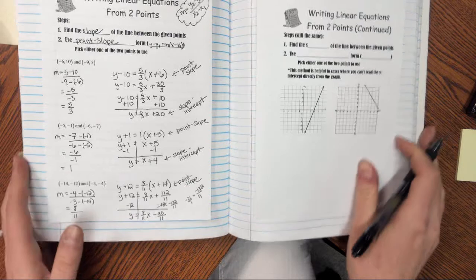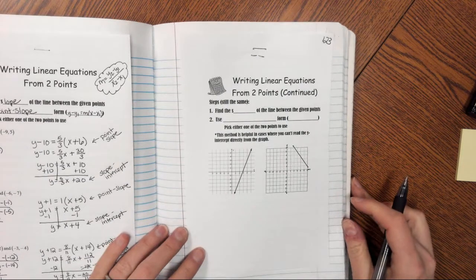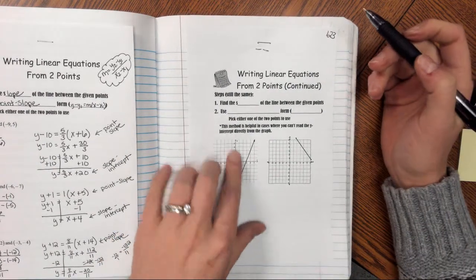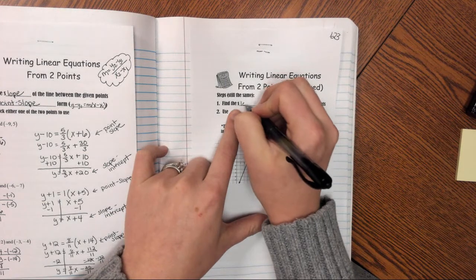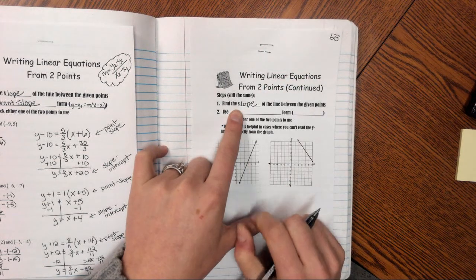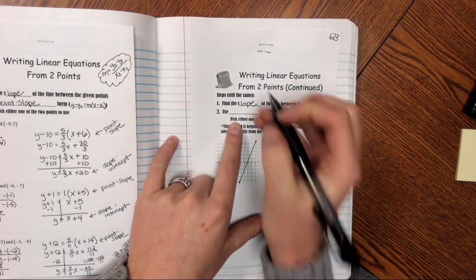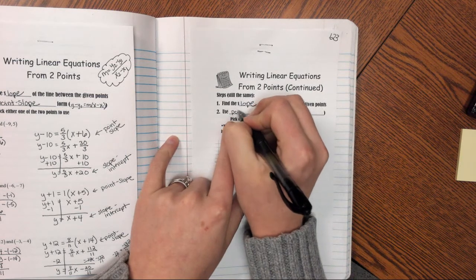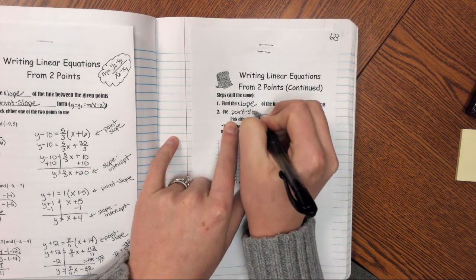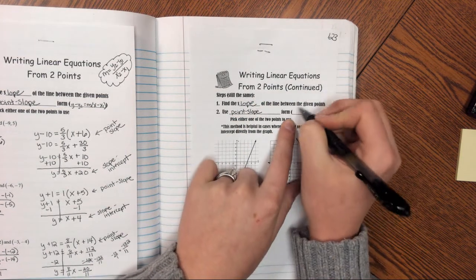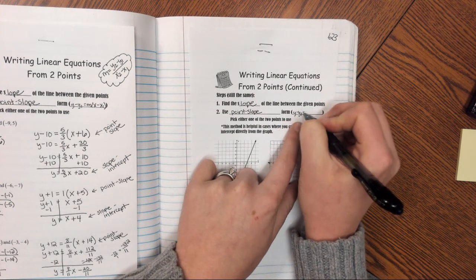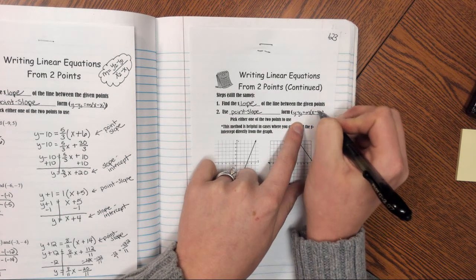All right, let's try some of these that have graphs. So your steps are still the same. You're still going to find the slope of the line between the two given points. And then, again, you're still going to use point-slope form. And one more time, that's y minus y1 is equal to m times x minus x1.